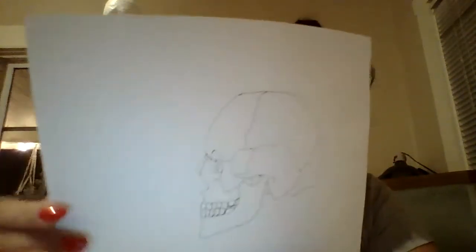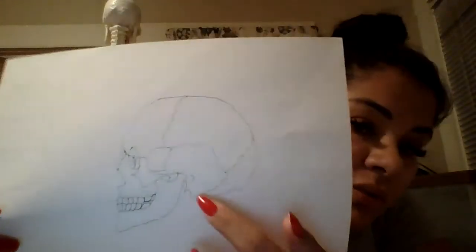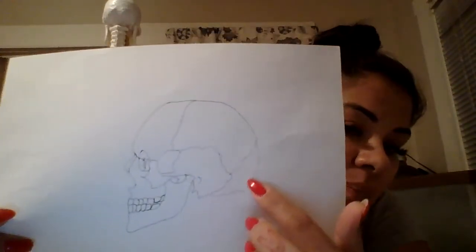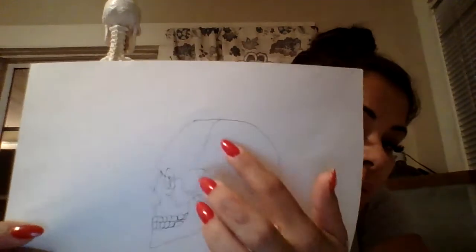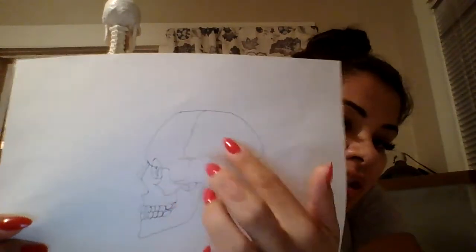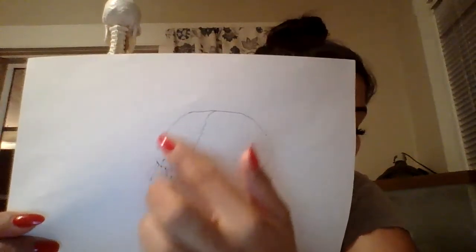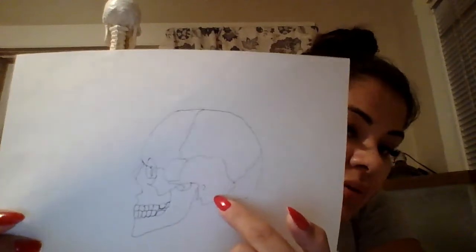The posterior skull is made up of the mandible, which is the jaw, the occipital bone, which is the very backbone of our head, the parietal bones, which are these larger bones on the side, the frontal bone, which is again our forehead, and the temporal bone, which is this bone here.